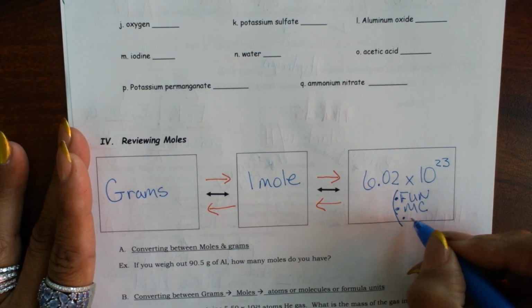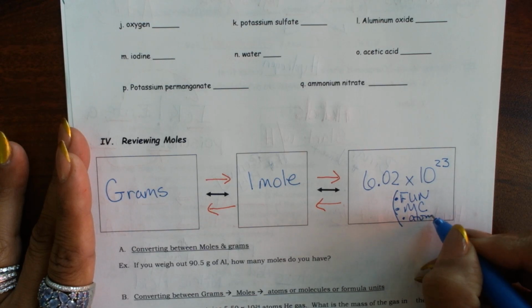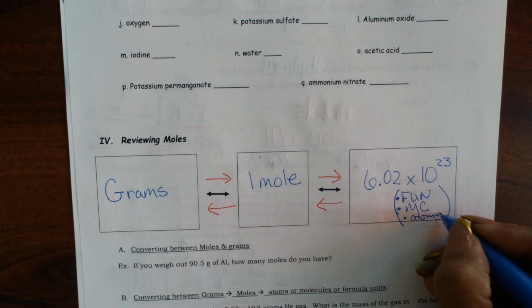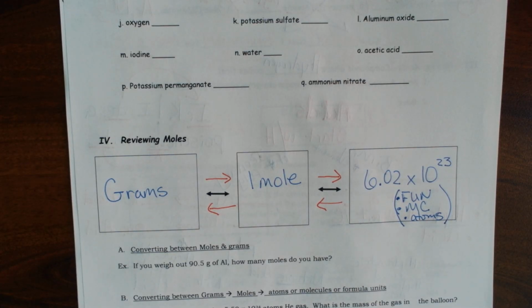Or we could be talking about just atoms in general, because it's just an element. How many atoms of gold? Did you have just a solid gold necklace? If we put that gold necklace on the scale and found out the grams, we can go through this and figure out how many actual particles of gold atoms you have.